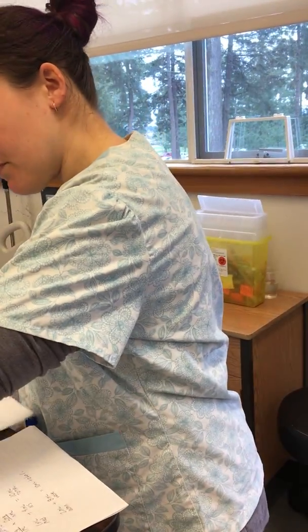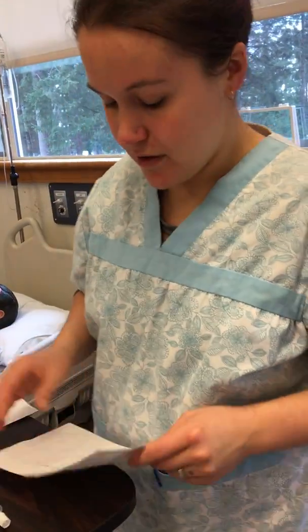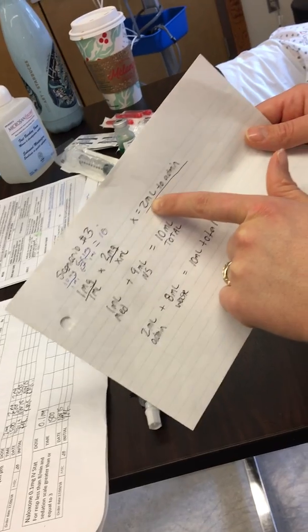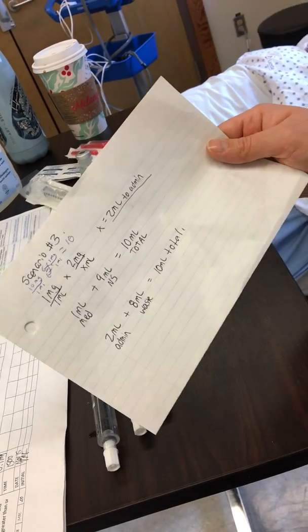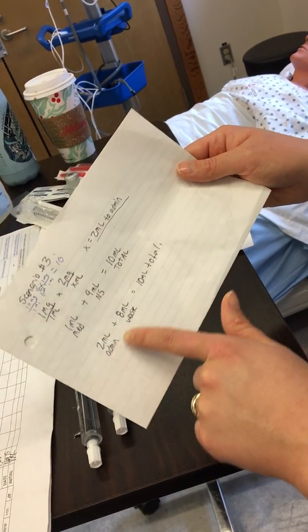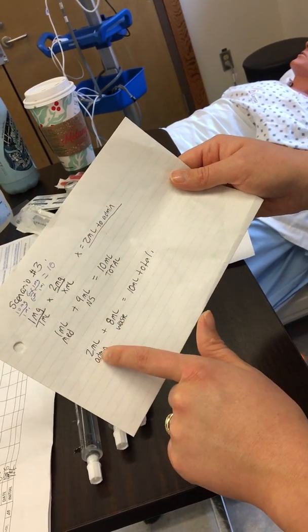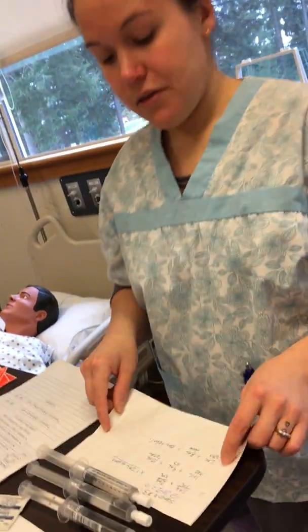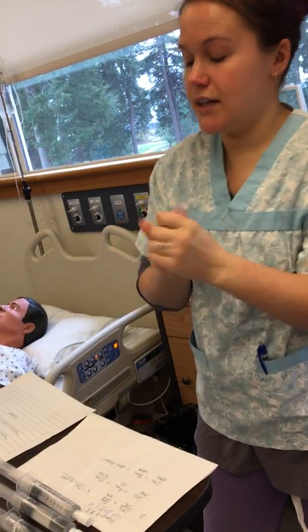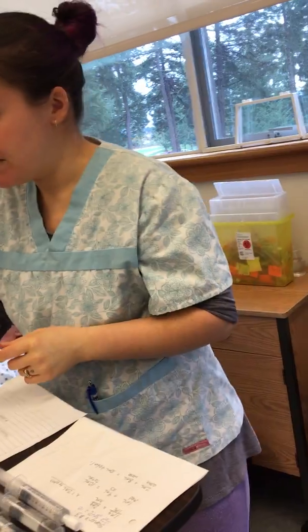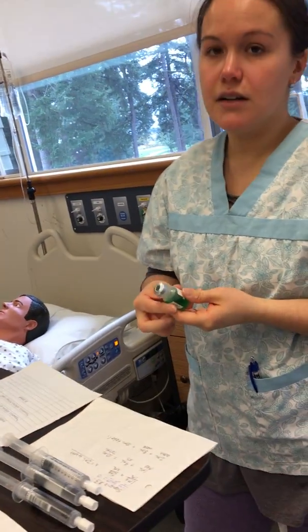Good. So then I do my math to see that the 2 milligrams is going to be in 2 milliliters. That's what I'm going to administer. So I mix it with 9 milliliters normal saline, and then I'm going to waste 8 milliliters and give 2 milliliters. So I get another nurse to check my math, and then I perform hand hygiene so that I can grab my medication and prepare it. So I take my medication out of the Omnicell.